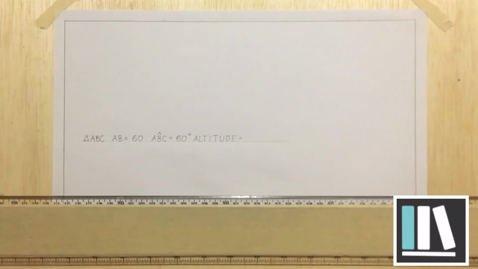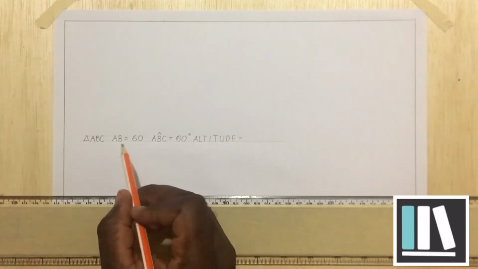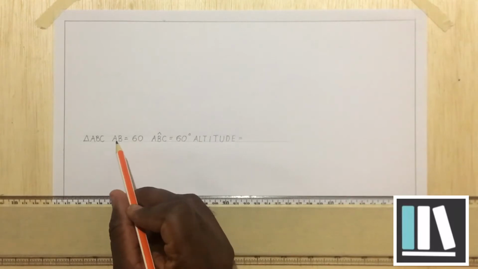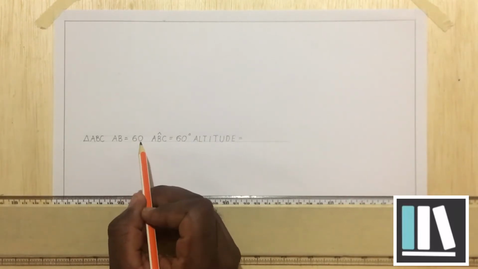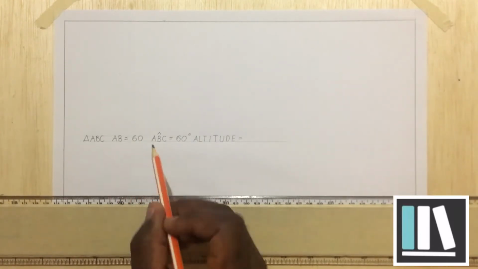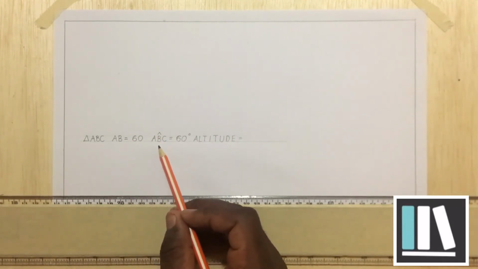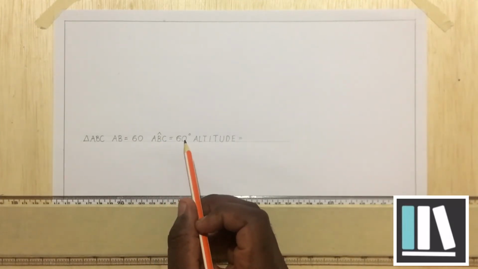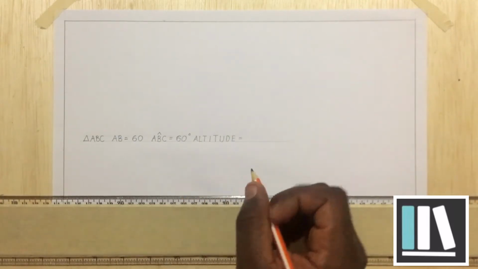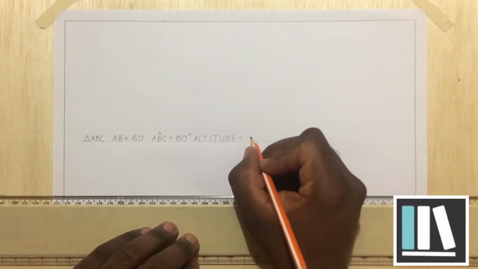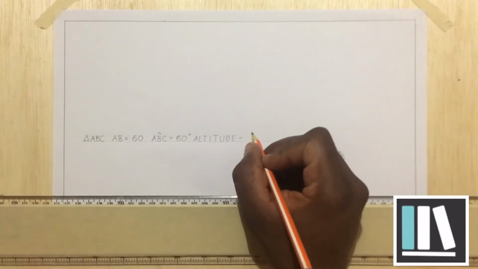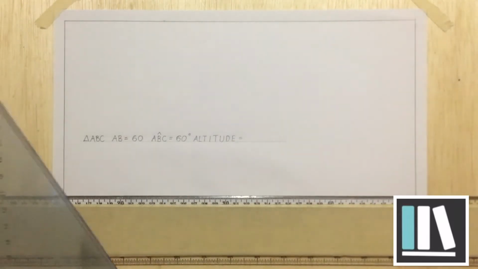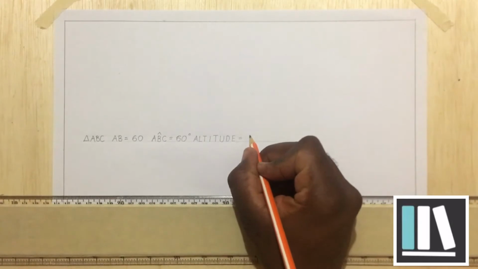Okay, so the measurements that we are given today are as follows. We have the baseline, which is line AB, 60 millimeters. Then we have the angle at B, 60 degrees. Then we have the altitude, which will be 80 millimeters.